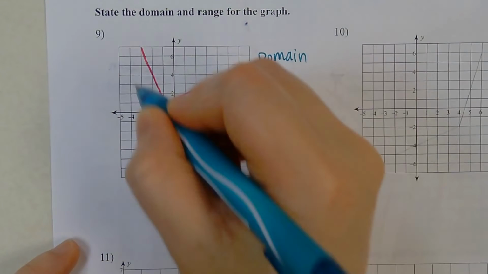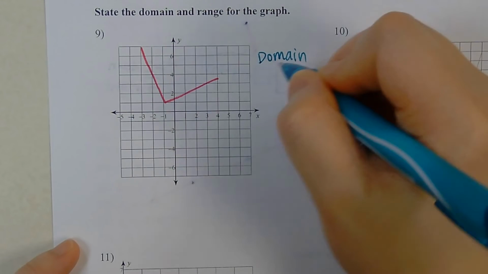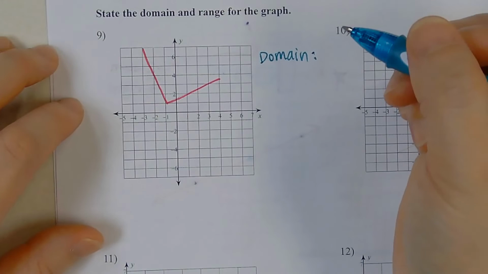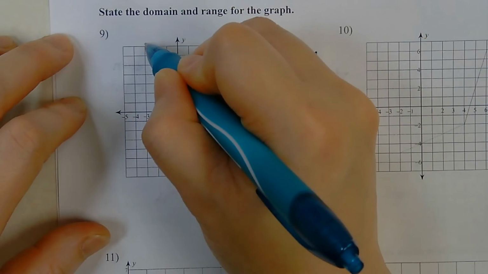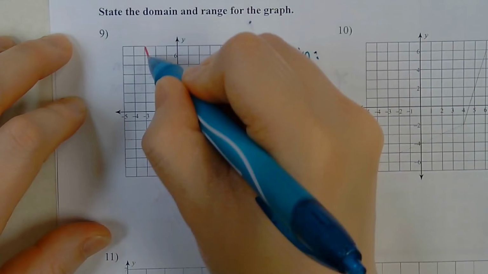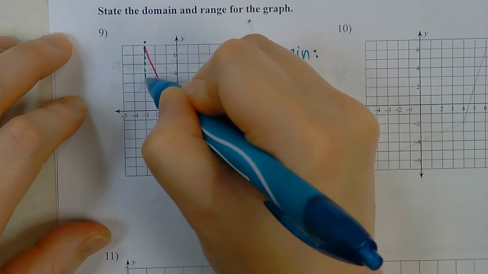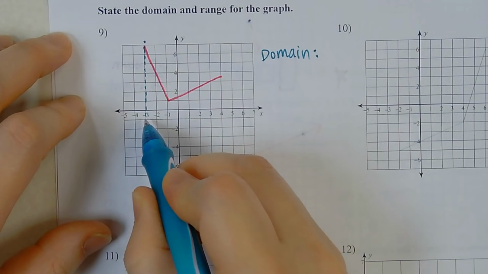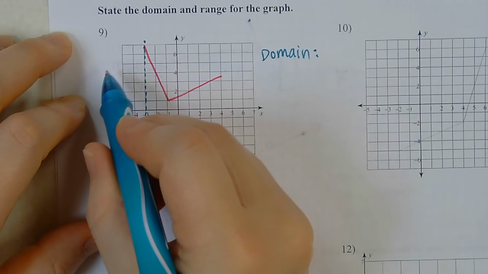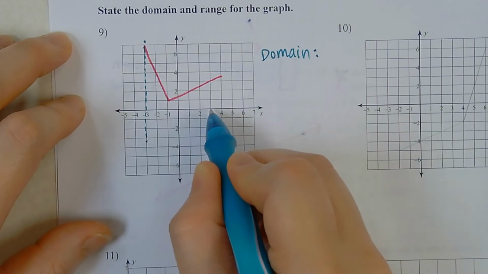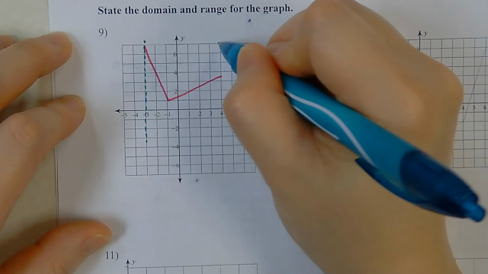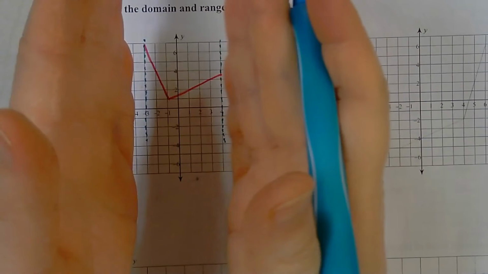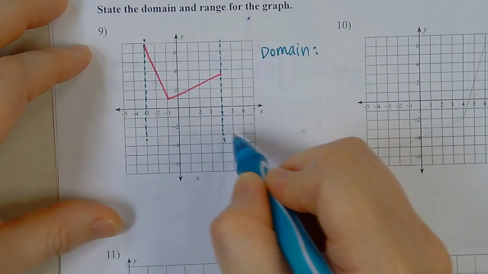So the domain is basically, we're going to make a square around this. So we ask, how far left does it go? It goes as left as -3 on the x. That's as far as it goes. The graph doesn't go any further. And then how far right does it go? It goes all the way to 4. So these are the restrictions. We're kind of fencing it in. So it's from -3 to +4.